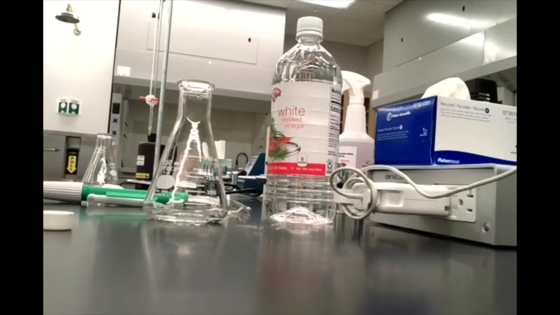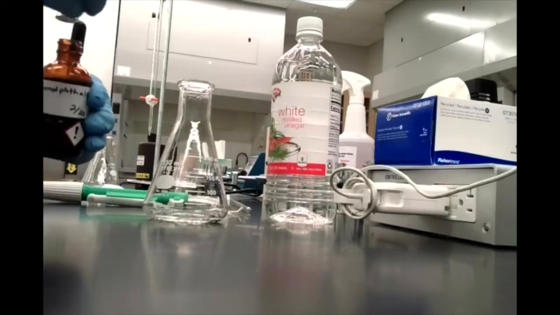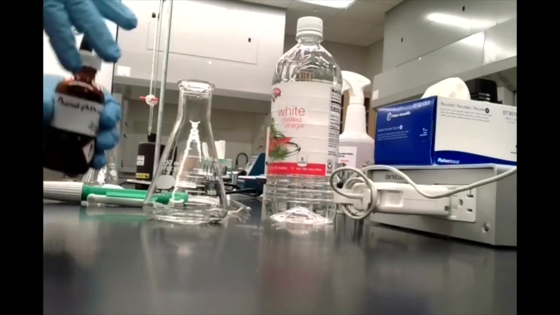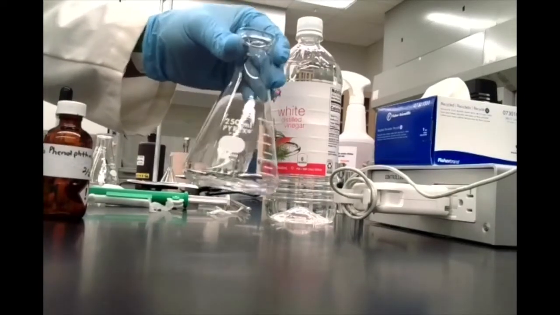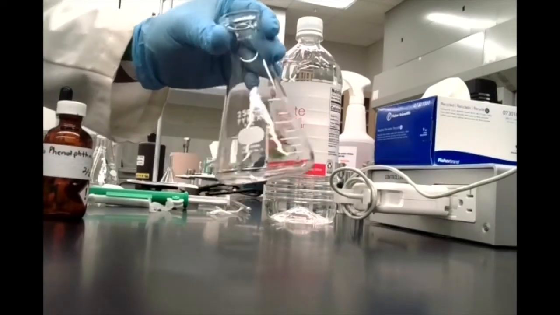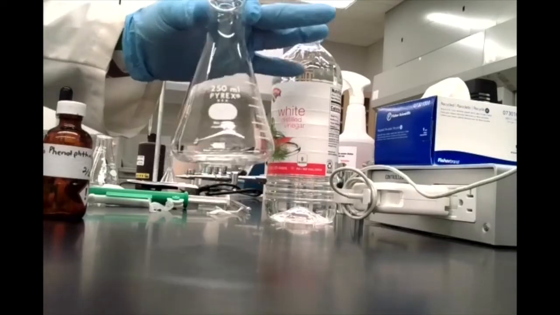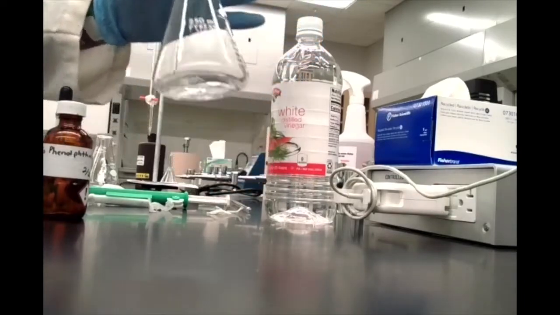So I've added a couple of drops of phenolphthalein to this Erlenmeyer flask. You don't really need more than that. A couple drops is sufficient. I'm going to swirl that around, and we've got that ready to start our titration.